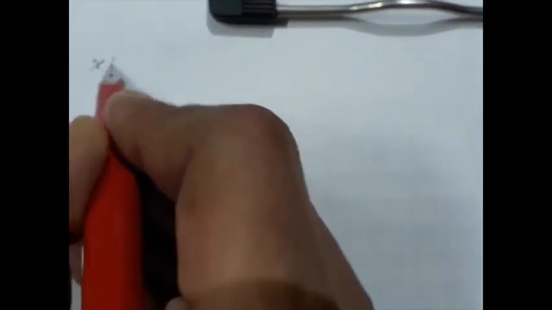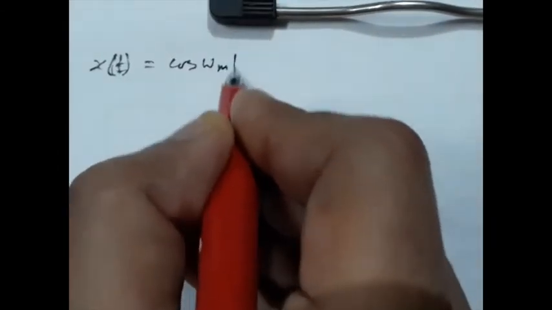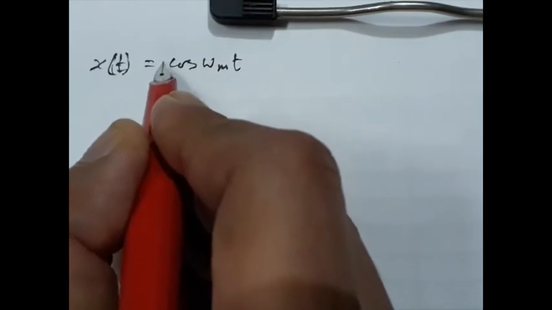So we can write x(t), the baseband signal, equal to cos omega m t. For the sake of simplicity, we have omitted the amplitude part.